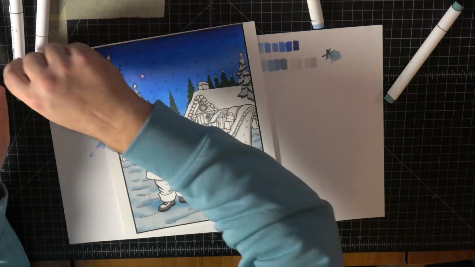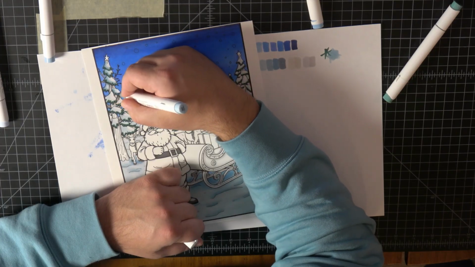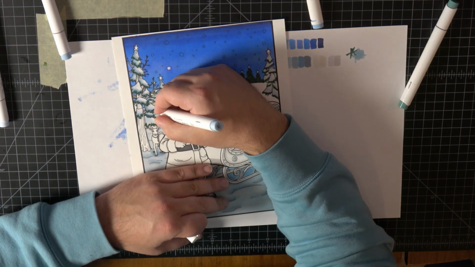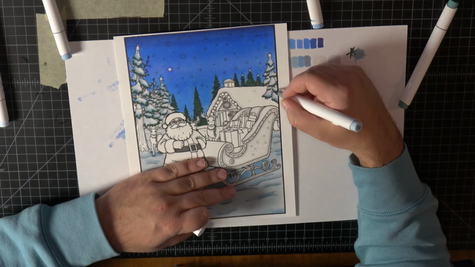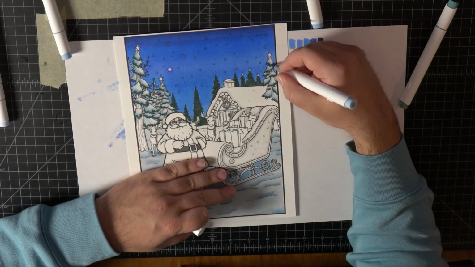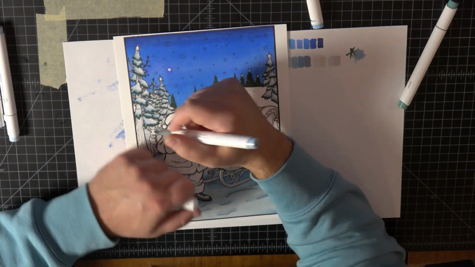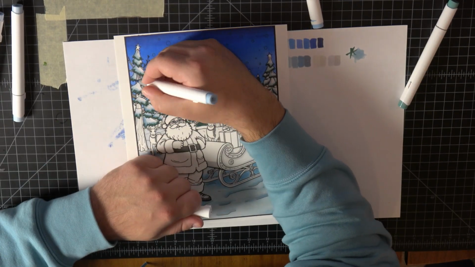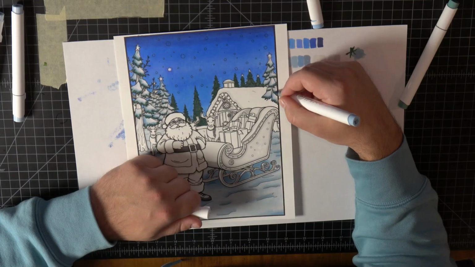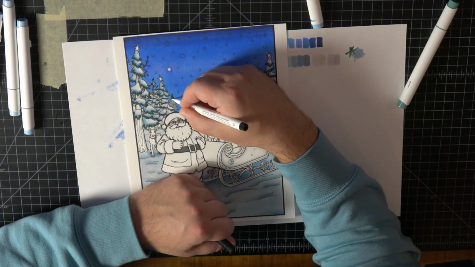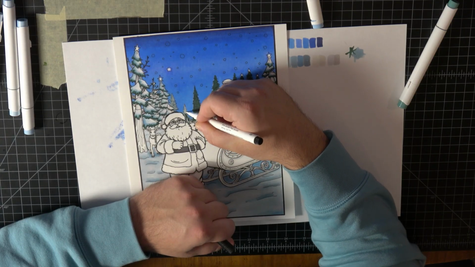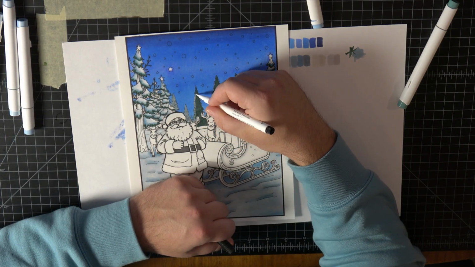So for each one, I wanted the indication that snow is on top of each branch. I basically just, on the very bottom edge, did the dark green again, and then I went over with the cool gray to indicate snow. And then I'm applying shadow with those light blues that I had used before. So I'm staying consistent. I'm using the same markers for the snow that's in the foreground, the snow that's in the trees, and then a little bit later, the snow that's on the roof of the cabin.